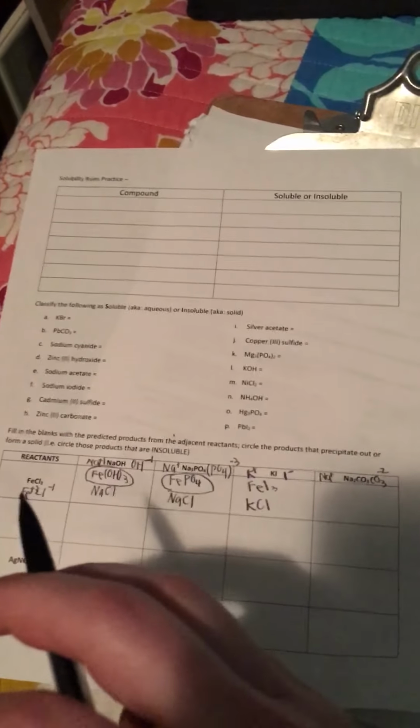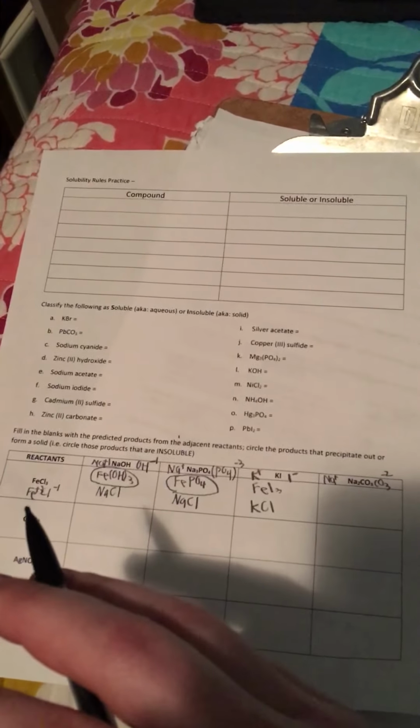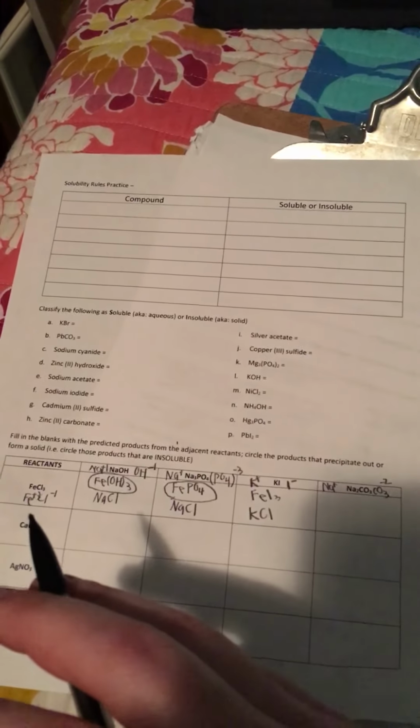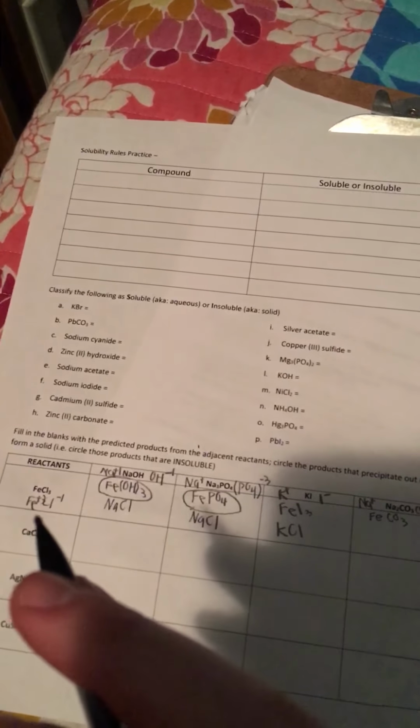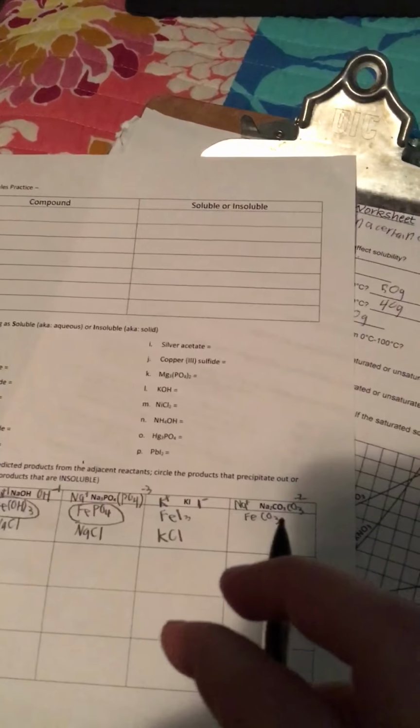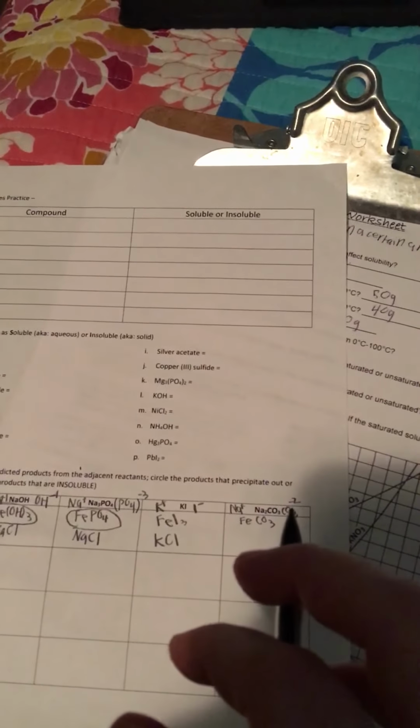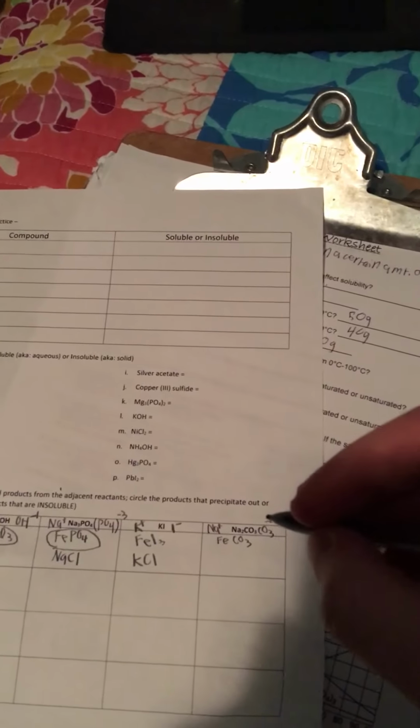All right, so last thing we need to do is switch up these products. So Fe is going to go with CO3. So I'm going to write that right here. FeCO3. But we've got to remember our charges. What is our charge on Fe? It's 3. And what is our charge on CO3? It's 2.